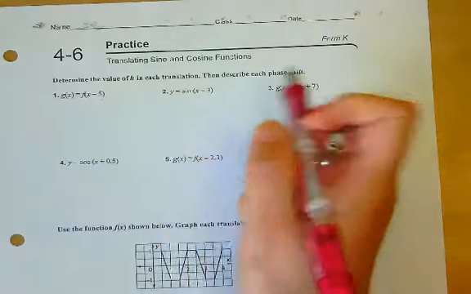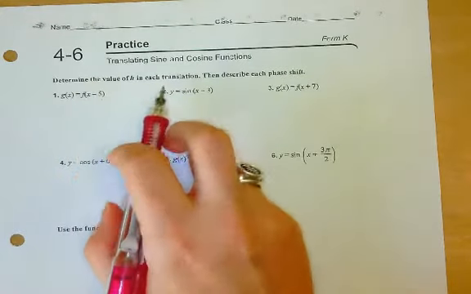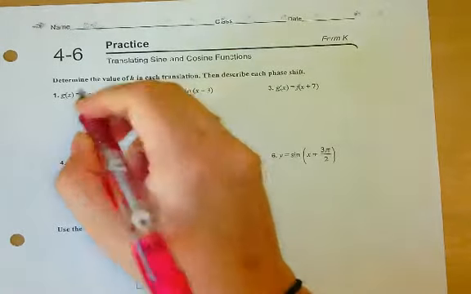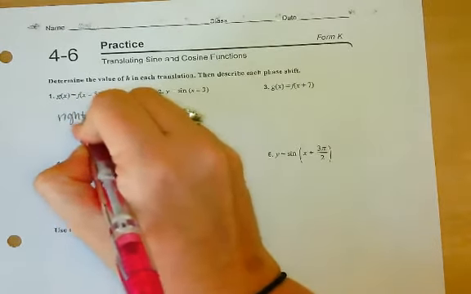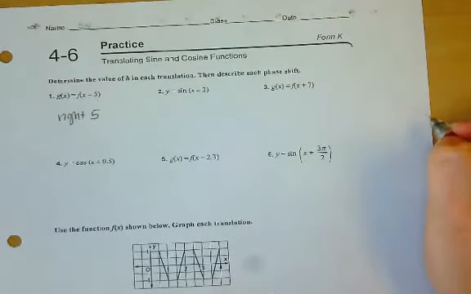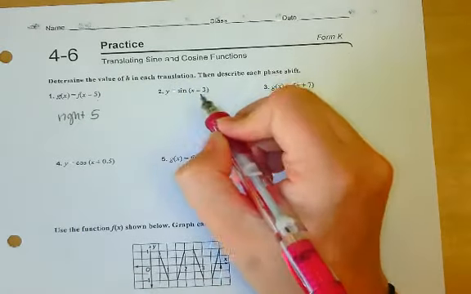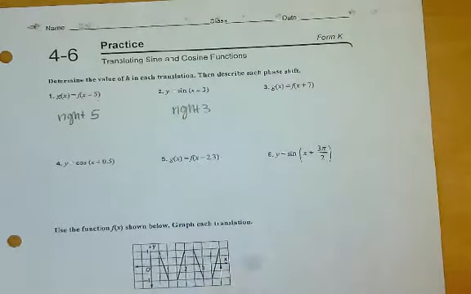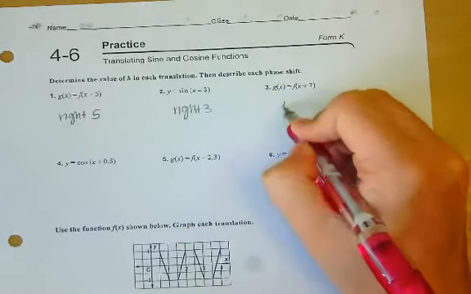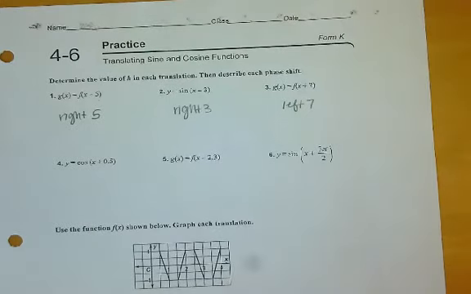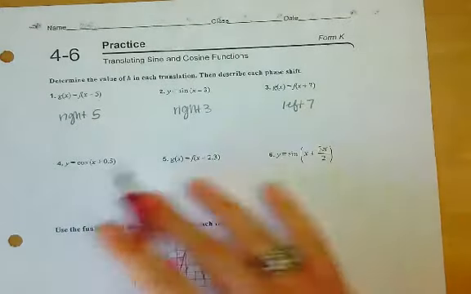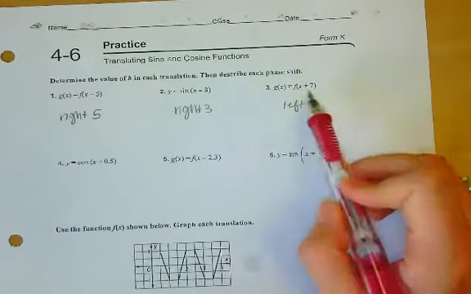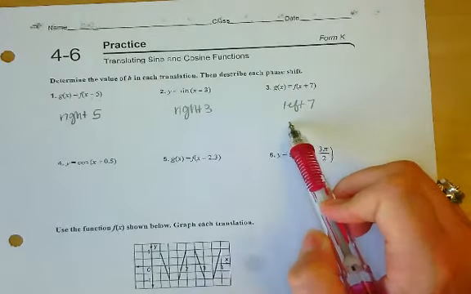So we're describing the phase shift. We don't really need to determine the value of h to do that because our rules say if it's inside the parentheses and it's minus, then it's going to the right. So here I'm going right 5 units. Number 2, I have a minus inside the parentheses, so it's going right 3 units. 3, I have a plus 7, so that means that I'm going to go left 7, and so forth. So if it's inside parentheses, I'm going left or right. If it's minus, I'm going right. If it's plus, I'm going left.